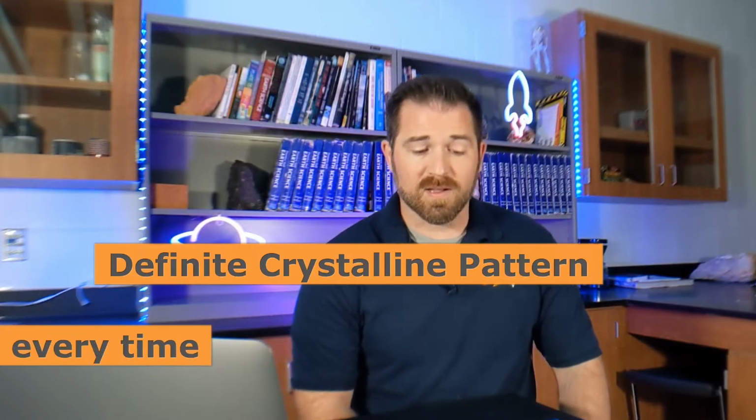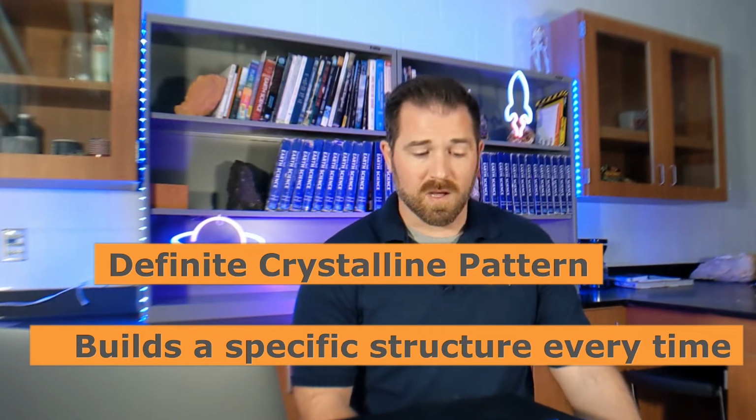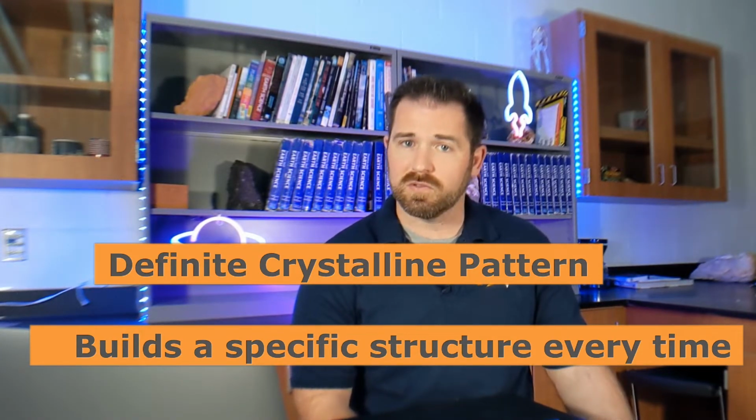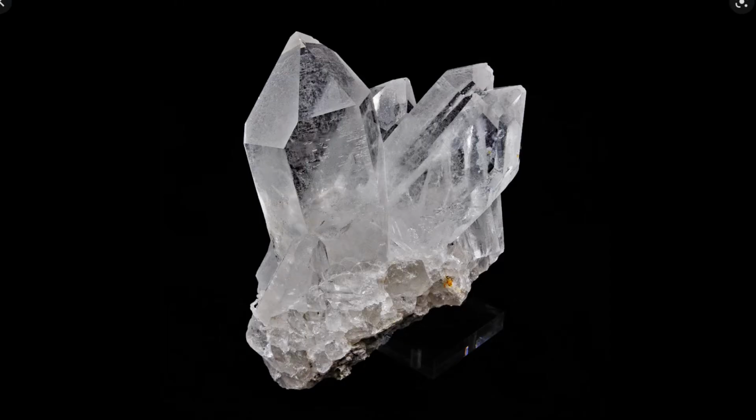And number 5, a definite or defined crystalline pattern or crystal structure. This just means that the internal arrangement builds in a certain pattern, and it shows on the outside. Like we'll eventually see quartz, and quartz always grows with 6 sides that come to a point at the end of the crystal. The other important thing in those paragraphs is talking about environments where minerals form.